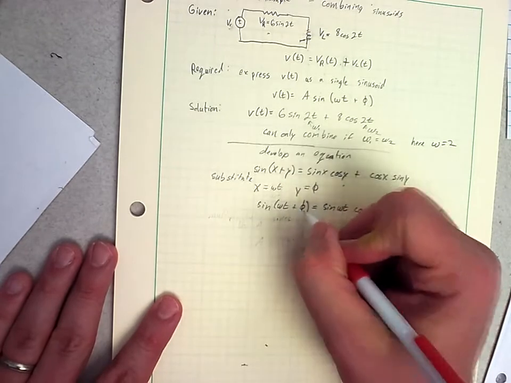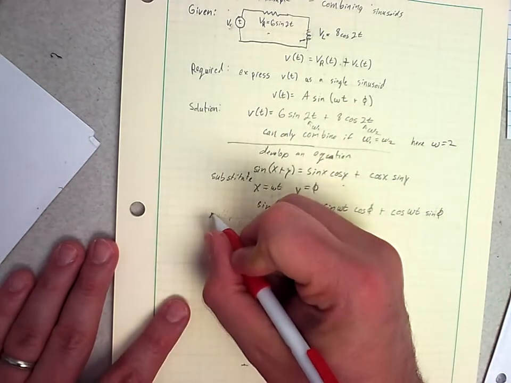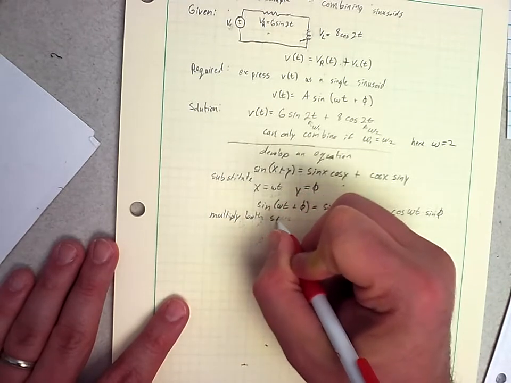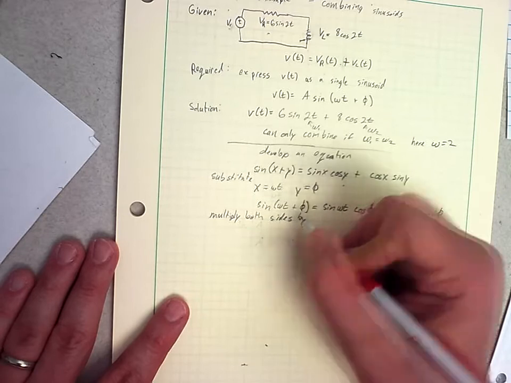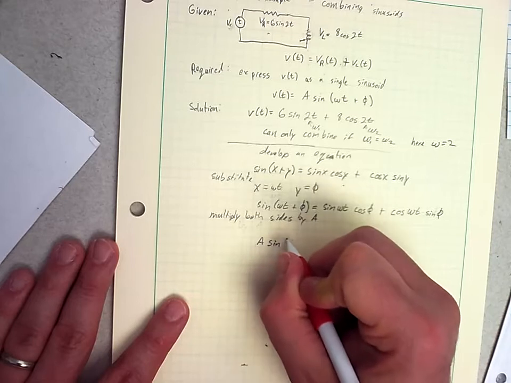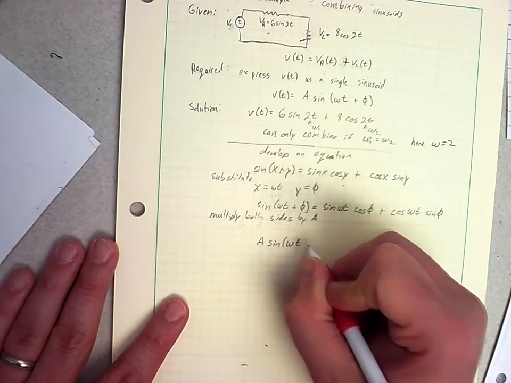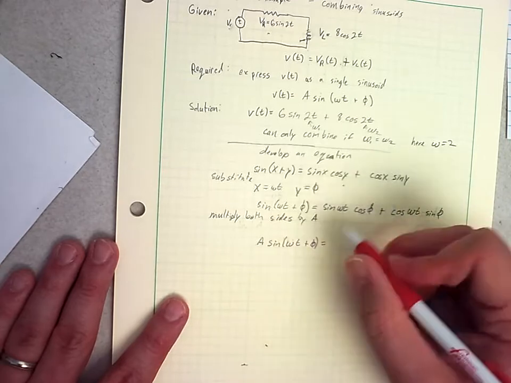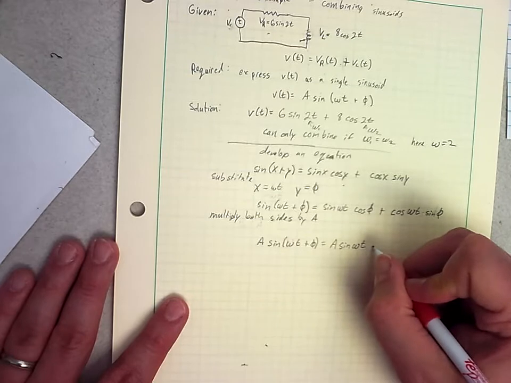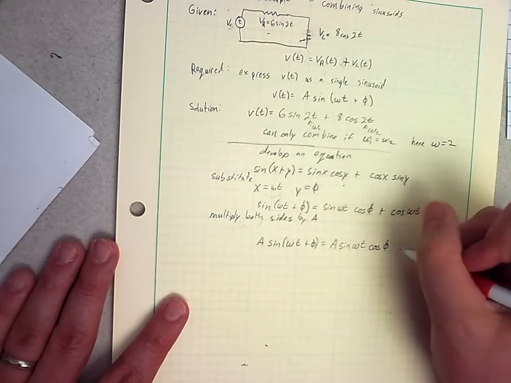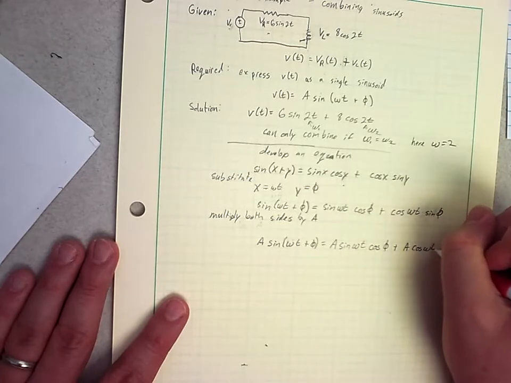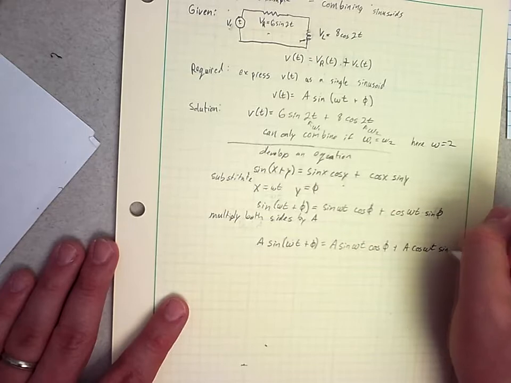The other thing we're missing from this is a, so I then want to multiply both sides by a. So I would have a times sine omega t plus phi equals a times sine omega t cosine phi plus a times cosine omega t times sine phi.